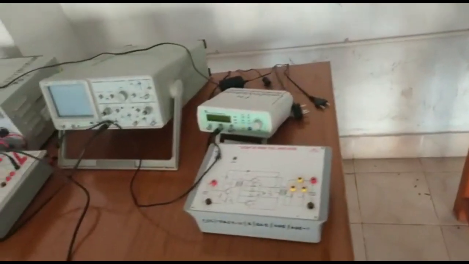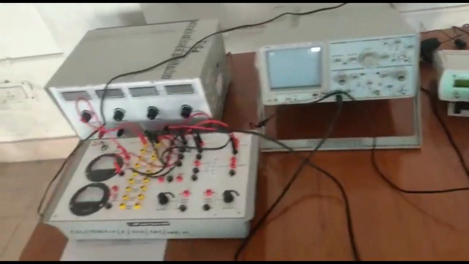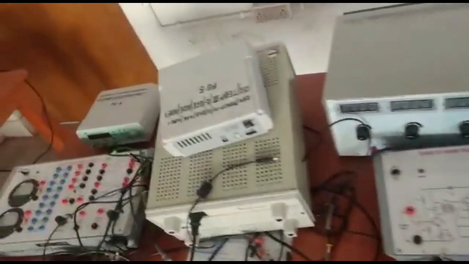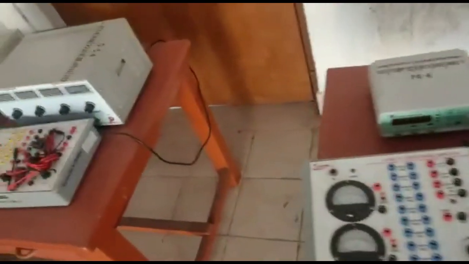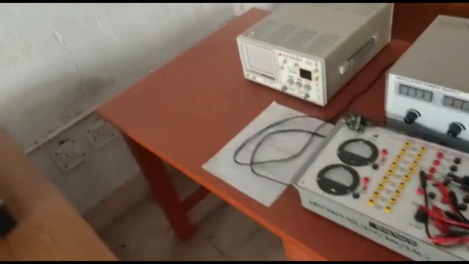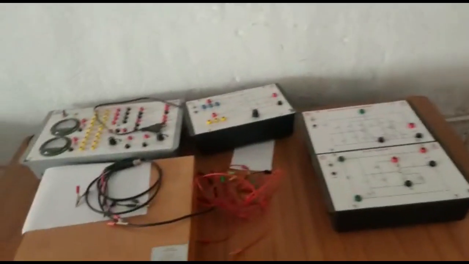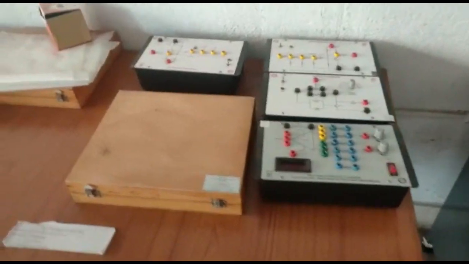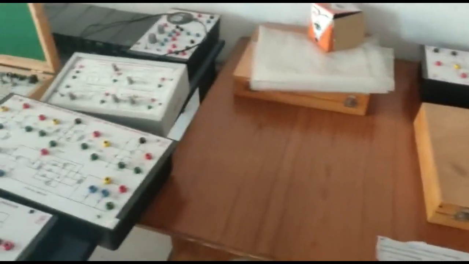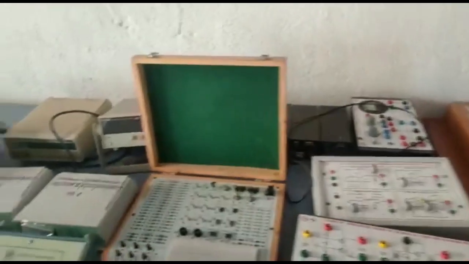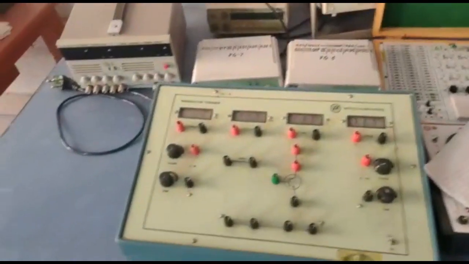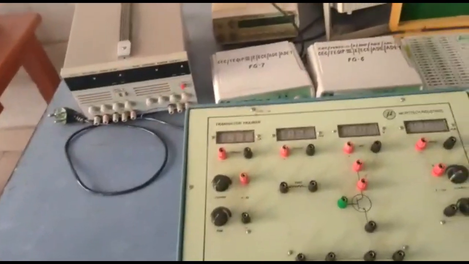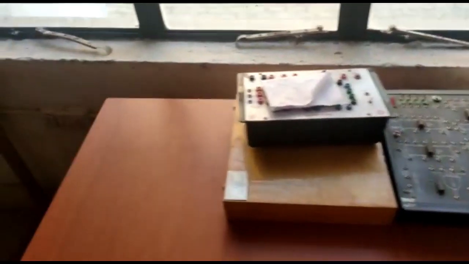But in the Basic Electronics Laboratory, we will study the working of basic electronics components, and in the Analog Electronics Laboratory we will study the working of that type of adapter. That is, if there is no adapter, why would the mobile not be charged?